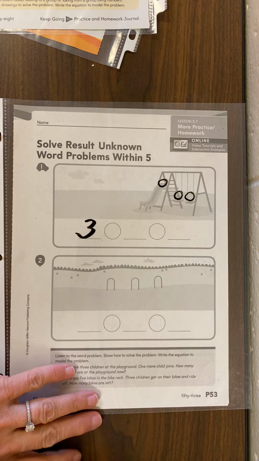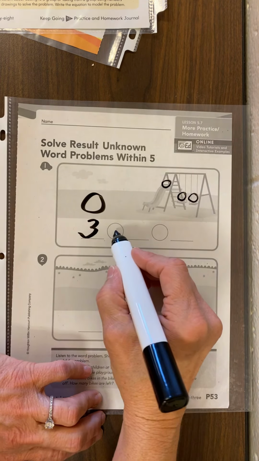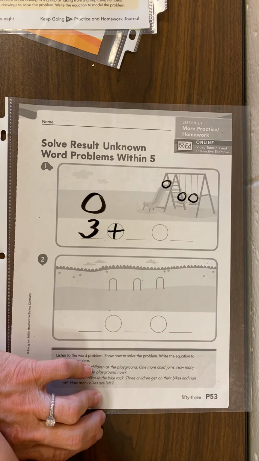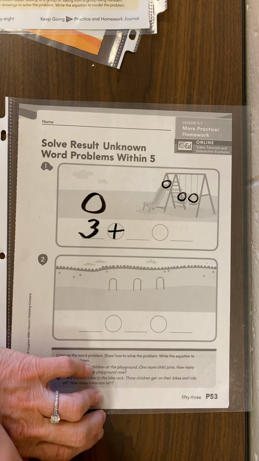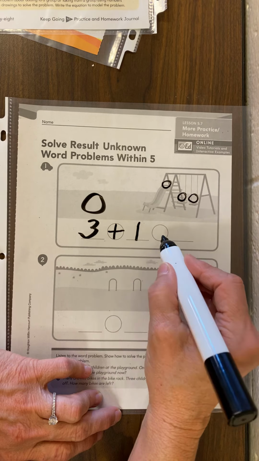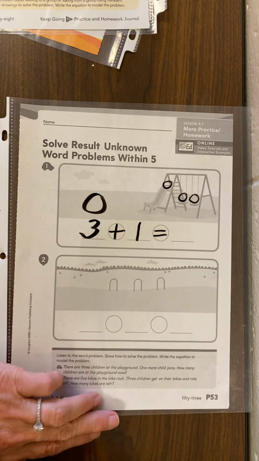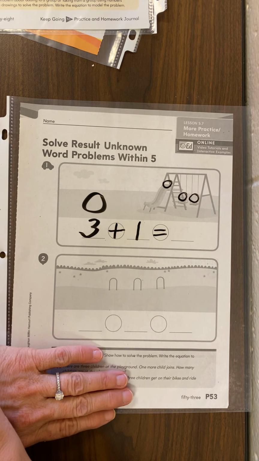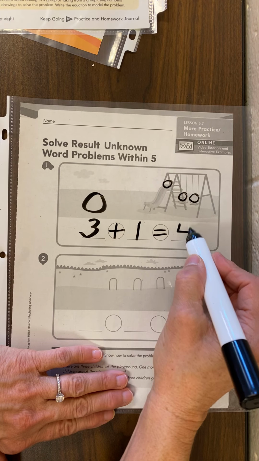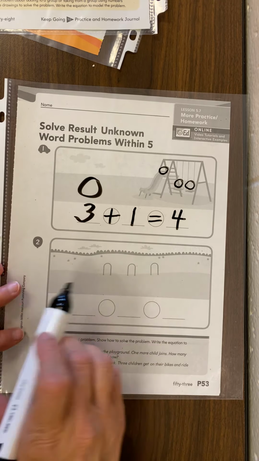1 more child comes to join them. So if somebody's joining, what do we put here? Plus. Very good. 3 plus, how many more come to join? 1. Very good. 3 plus 1, you're getting the hang of this, equals, how many are there now? Good job. 4 are left. Good job. Now let's look down here at this one.